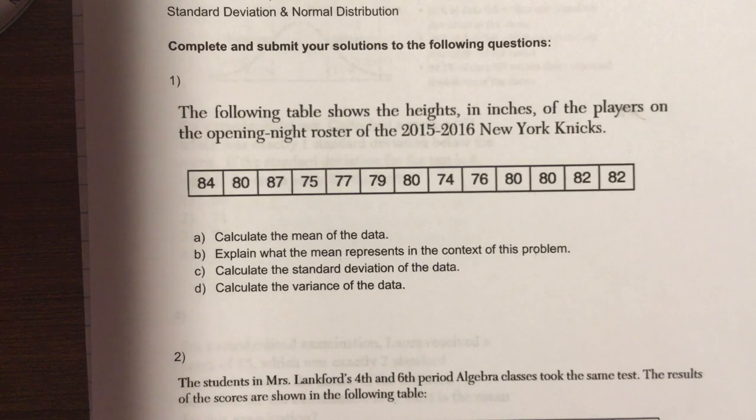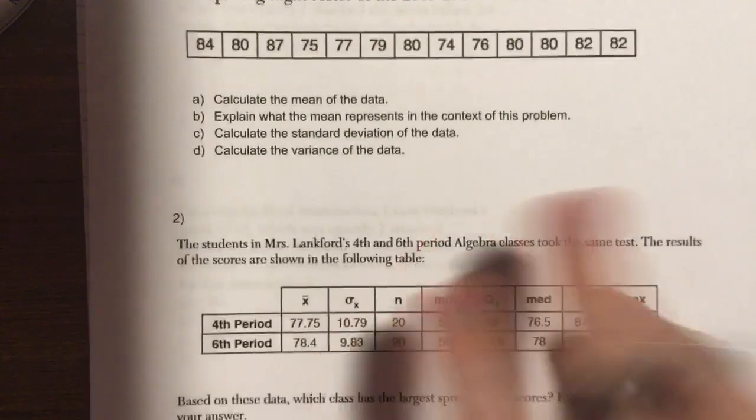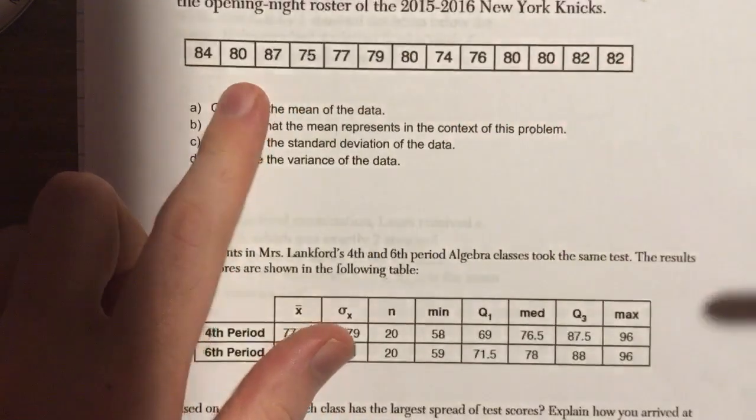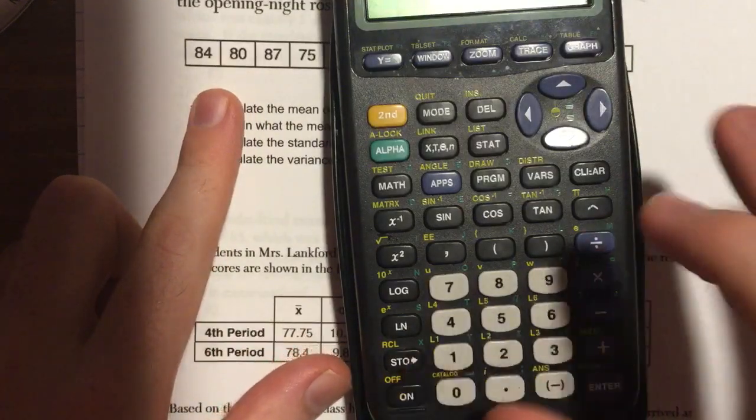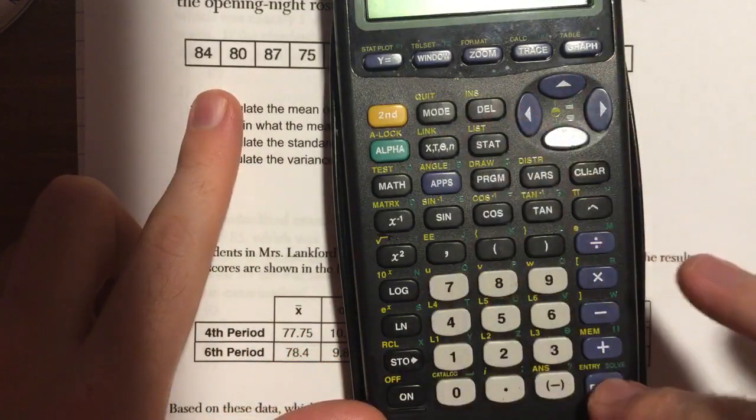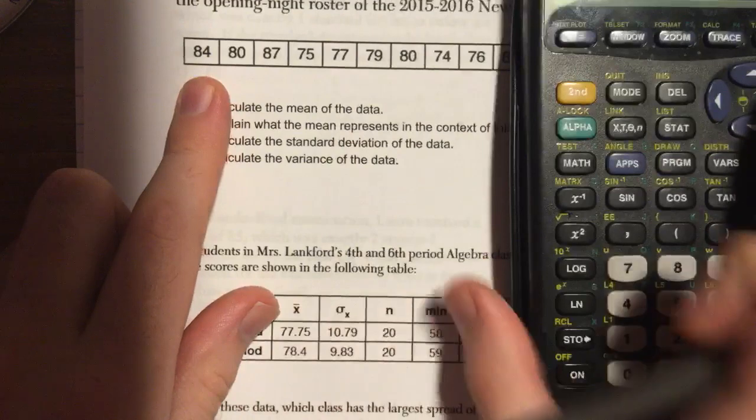Here are the solutions to Algebra 2 Classwork June 2nd on standard deviation and normal distribution. Question 1 shows the heights in inches of players on the opening night roster of the 2015-16 New York Knicks. What we're going to do with all these scores is enter them into our calculator. We're going to go to the Stat menu, Edit, and into List 1 we're going to enter all those scores.